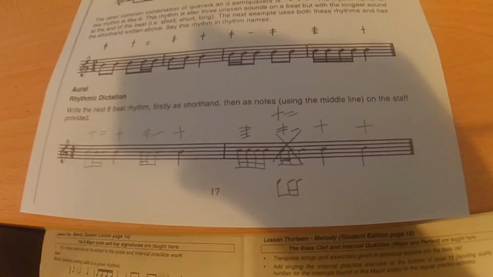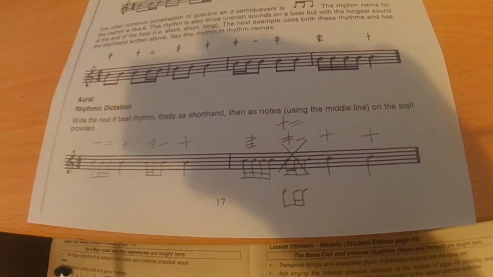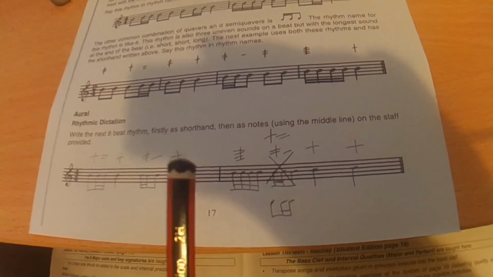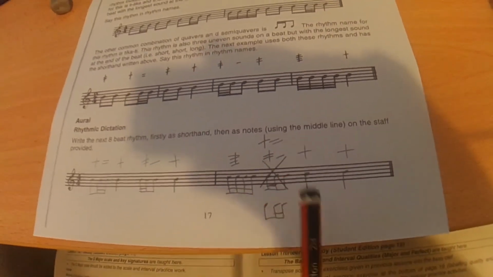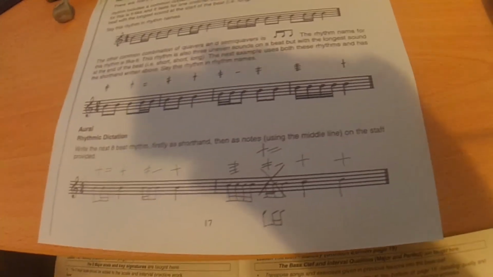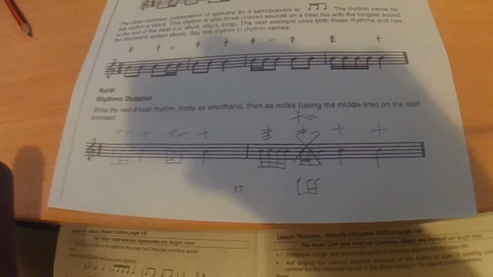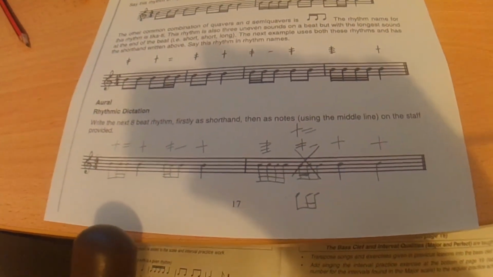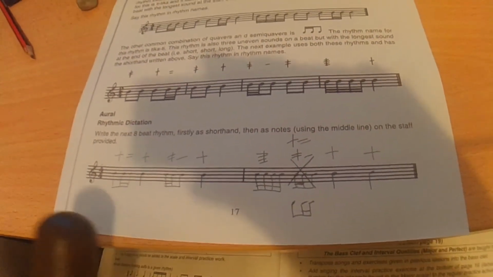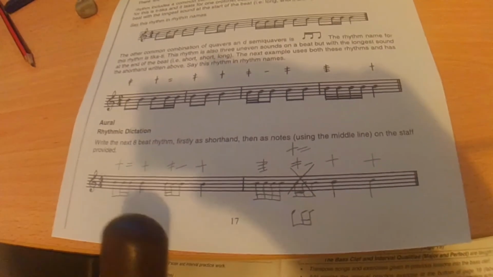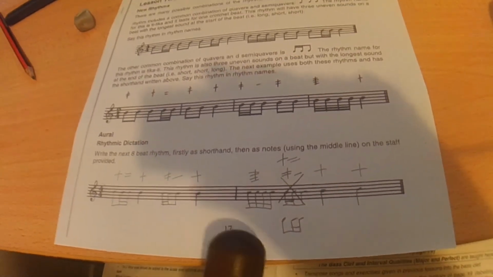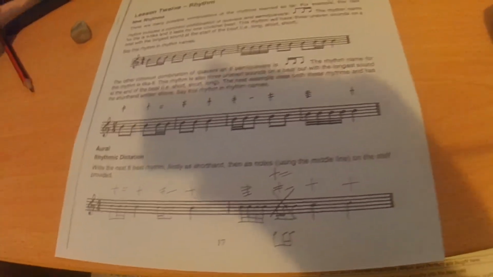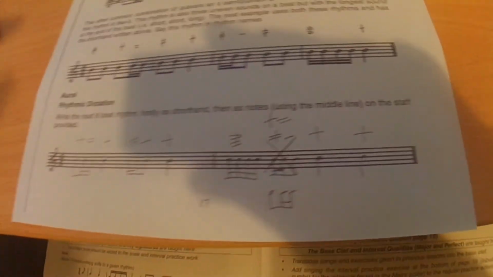Say that together as a class. 3, 4. Ti, ticka, ta. Ticka, ti, ta. Ticka, ticka, ti, ticka, ta, ta. And one more time, we'll clap this question together. I'll tap it on the desk on this occasion. 1, 2, 3, 4. That is our question. My apologies for the error.